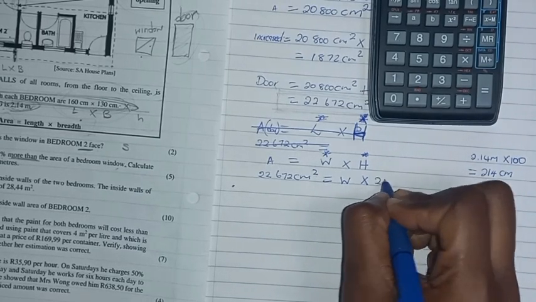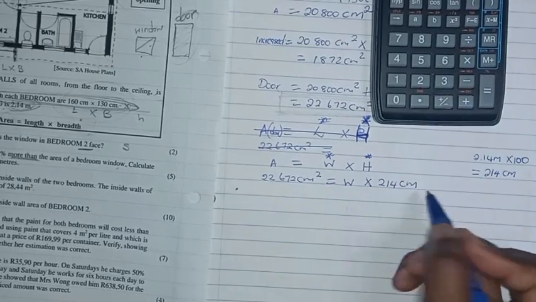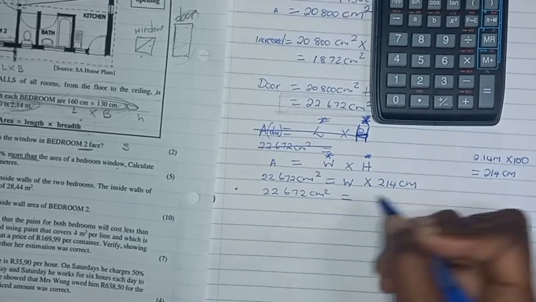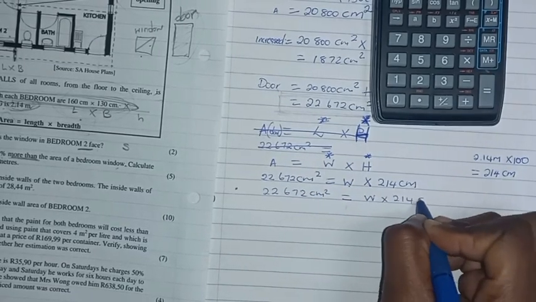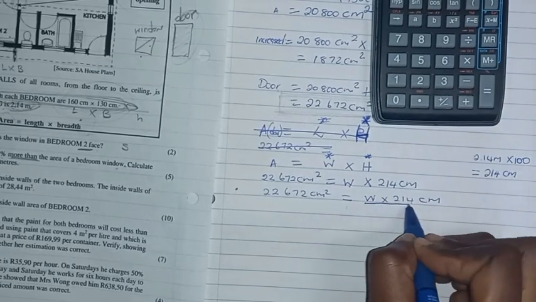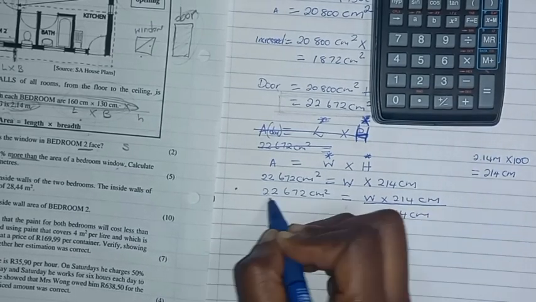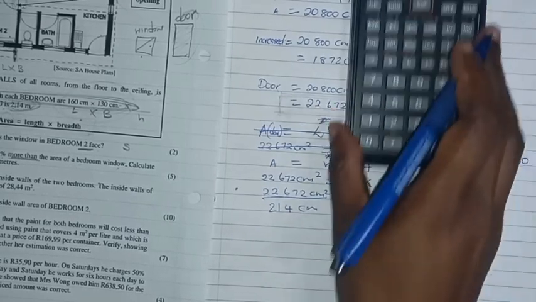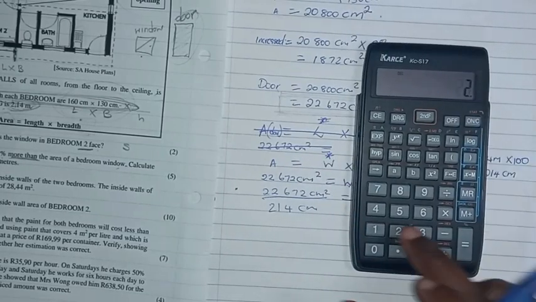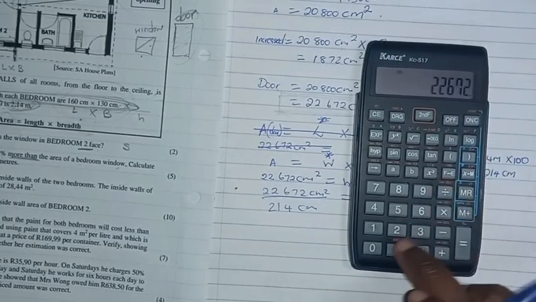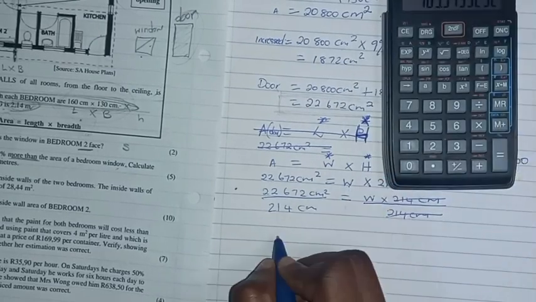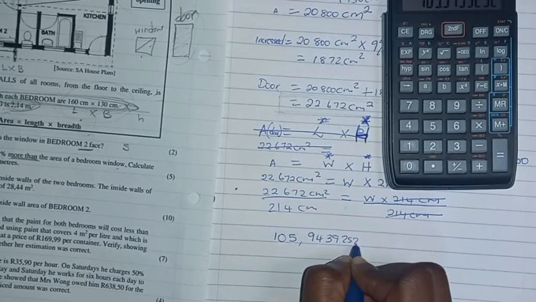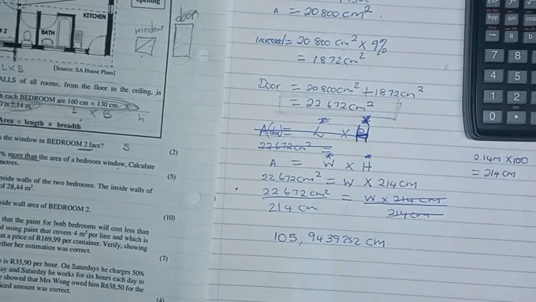And then times 214 centimeters, and then we have width here. So I'm going to go ahead and say 22,672 centimeters squared is equal to width times 214. I'm just simply copying so that I can do this. The opposite of multiply is divide, so divide by 214 centimeters, and that cancels that. And then we have 22,672 divided by 214, and we have 105.9439252 centimeters.